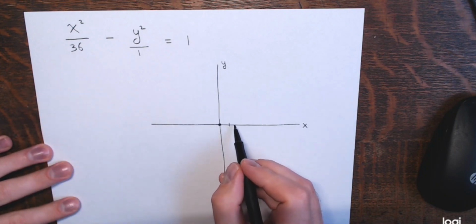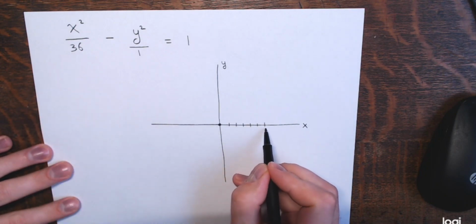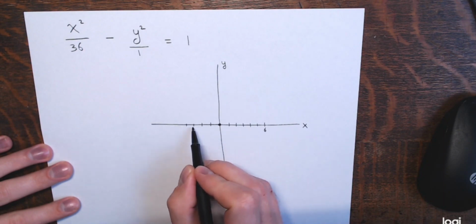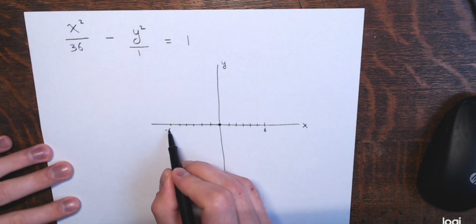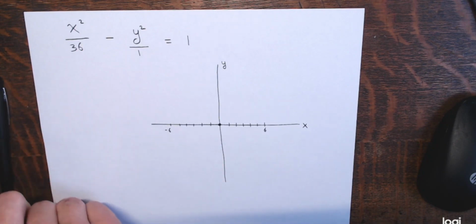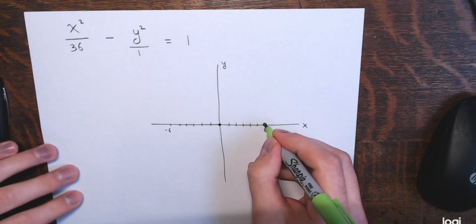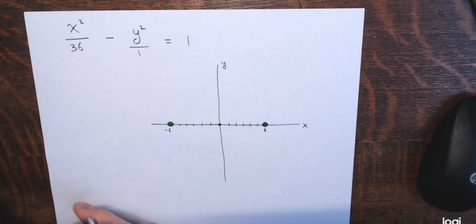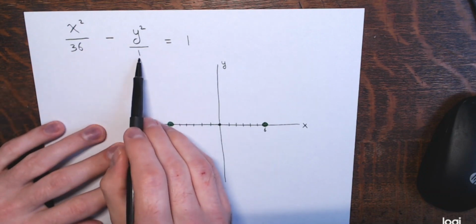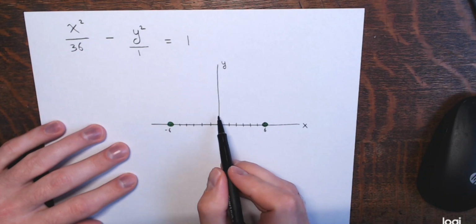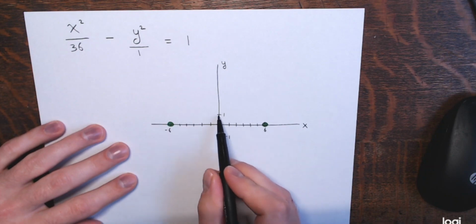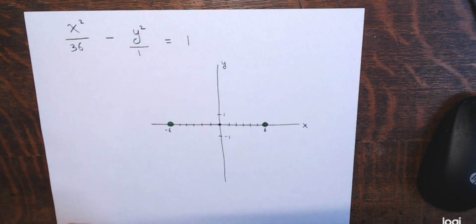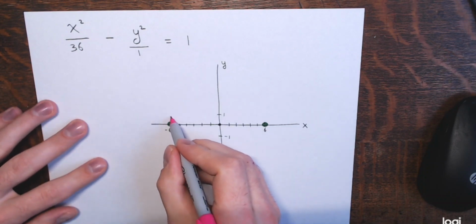So I'm going to the right 6 and left 6 for the vertices. All right, so the vertices are at 6, 0 and negative 6, 0. And then the b squared under the negative term here is 1. So b is 1. So I just go up 1, down 1. Again, I'm not putting points there because those won't actually be solutions. Those are just helpful as a guide. And I make that little rectangle.